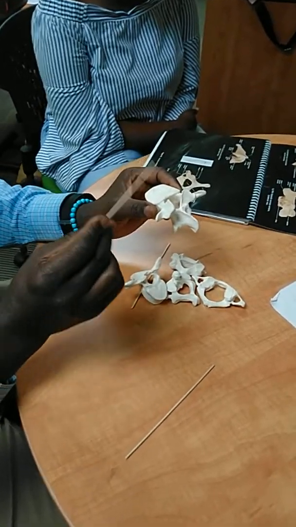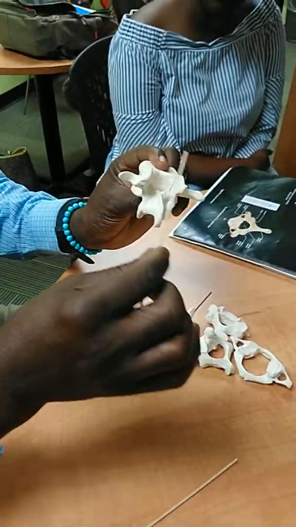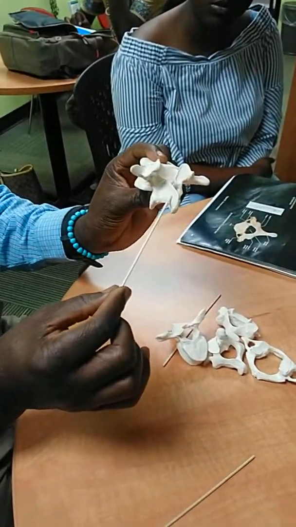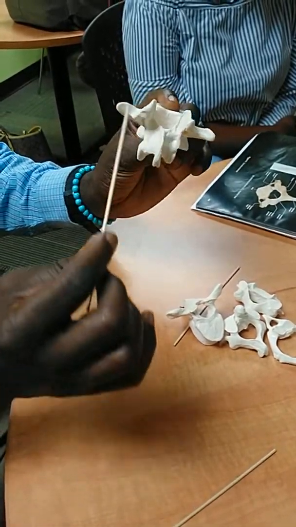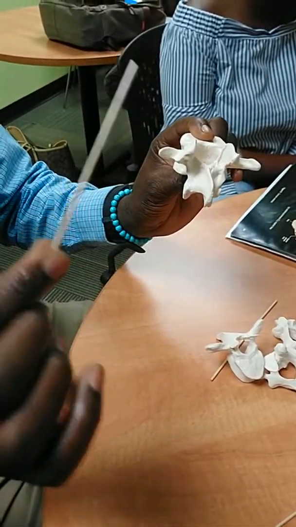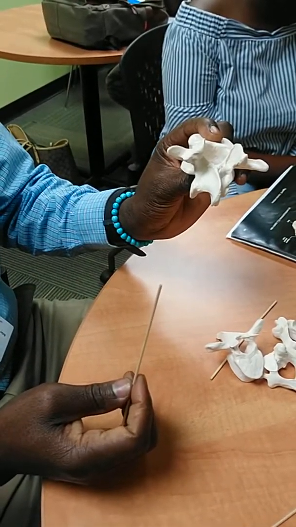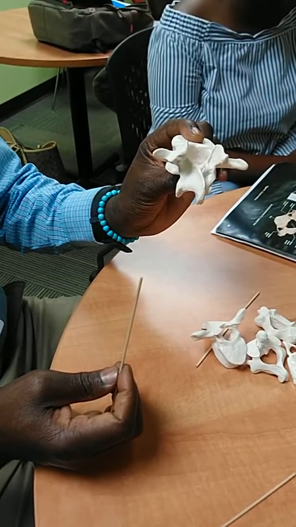All right, so we stopped at the lumbar vertebrae. It looks like the head of a moose. The snout, the spinous process looks like the snout of the moose with the little ears and all that. And remember, moose run through lumbar. They run through lumbar. All right, moose.